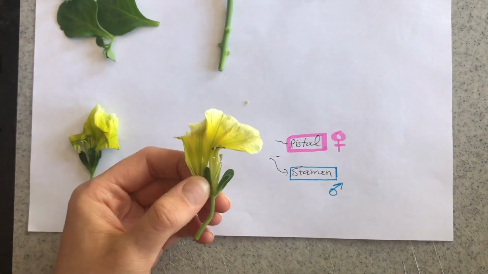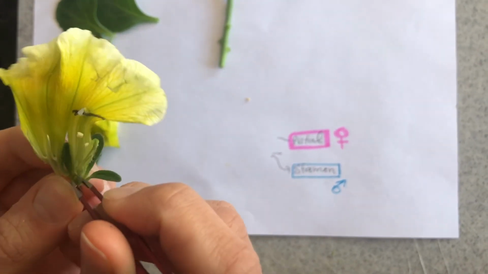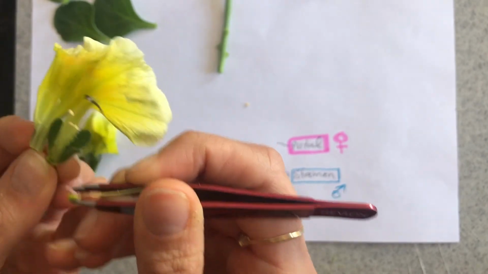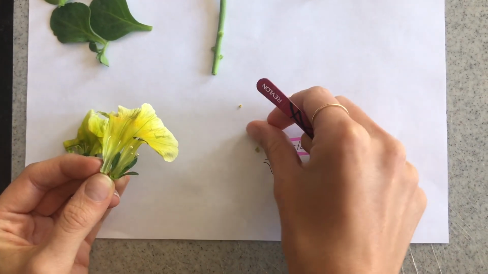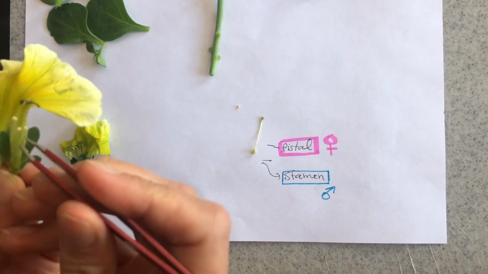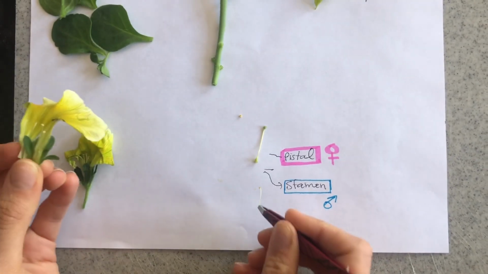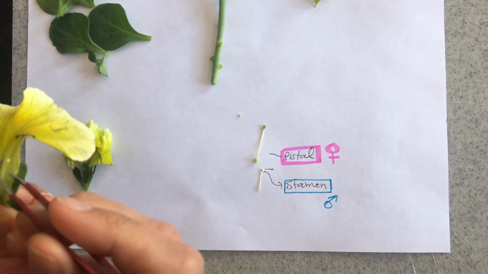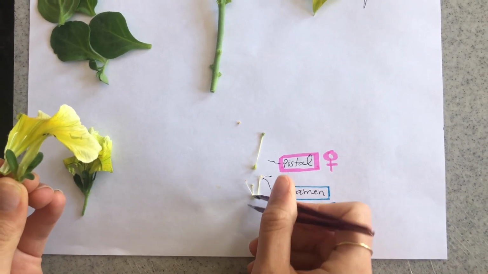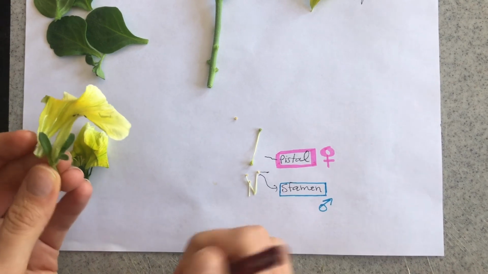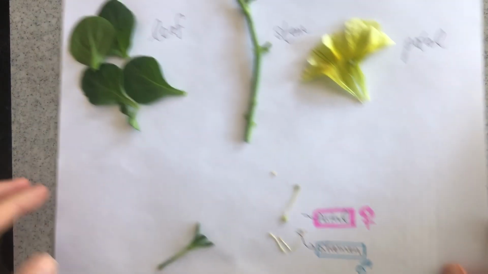You can grab your tweezers and pick apart this part right here, which is our pistil. And then you can grab this part right here, which is our stamen. All right, and that is the parts of our flower.